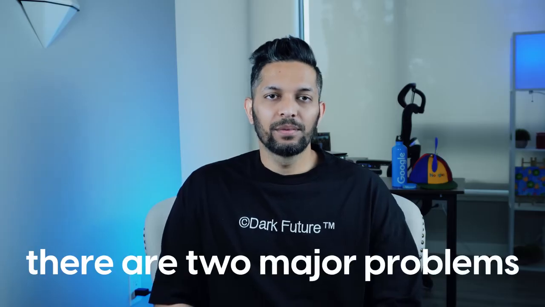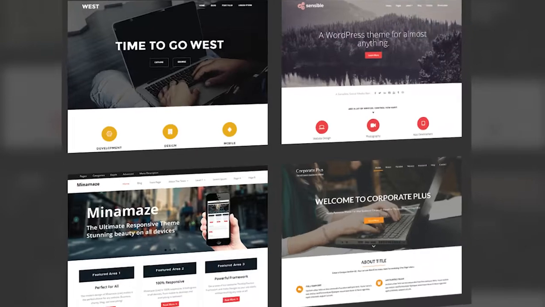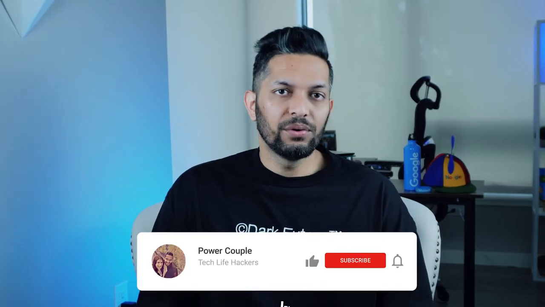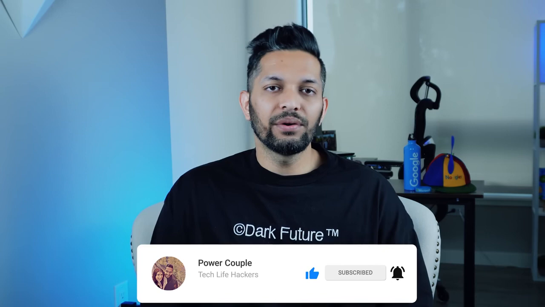But there are 2 major problems with using Bootstrap. 1. Your website will look very similar to countless other websites that use Bootstrap. 2. You would not have complete control over what your website looks like. In theory, you can customize the components you get from Bootstrap, but at that point, you're writing your own CSS.